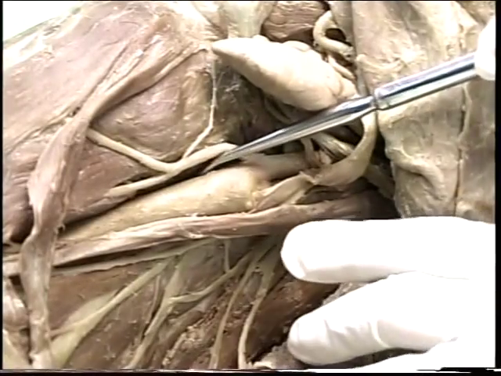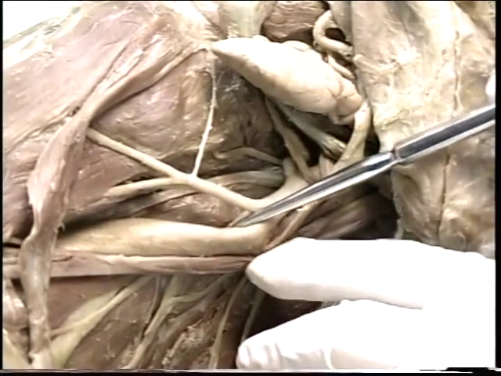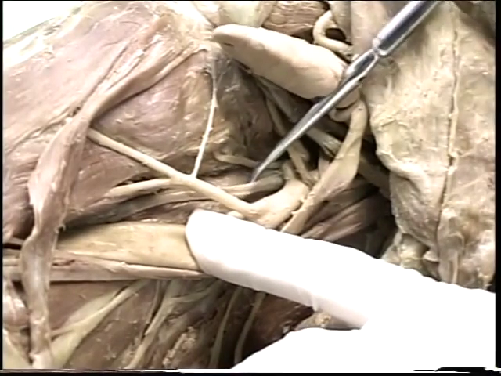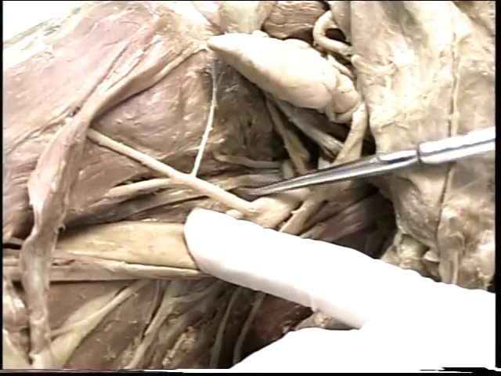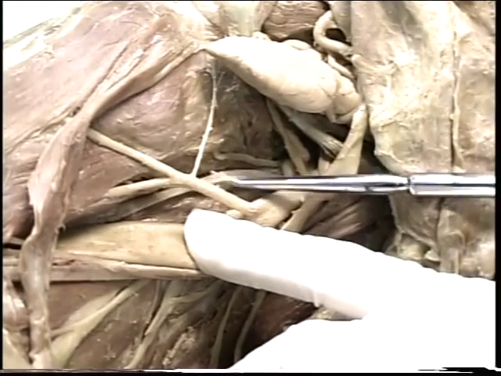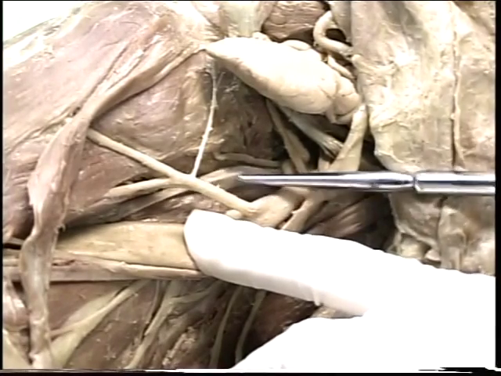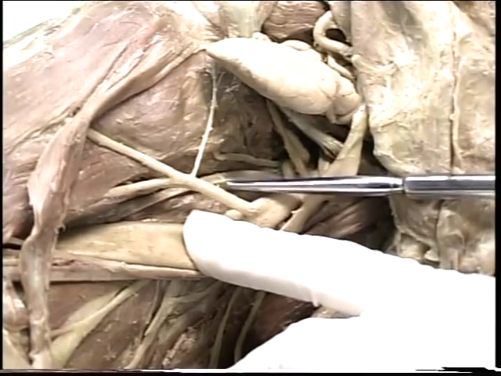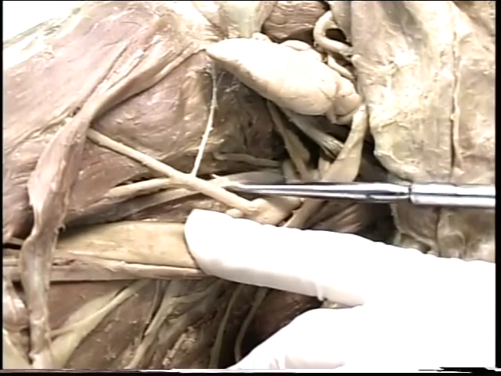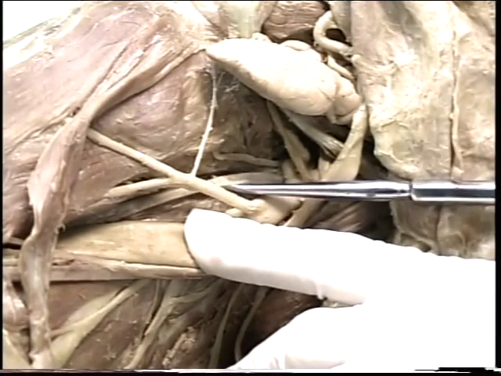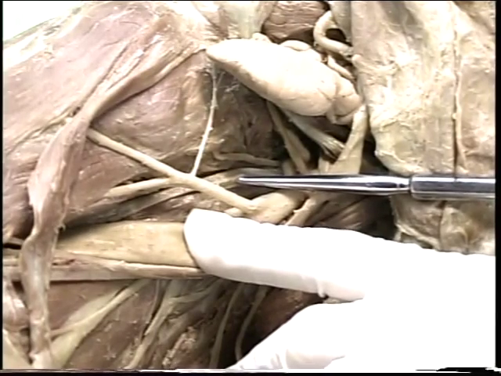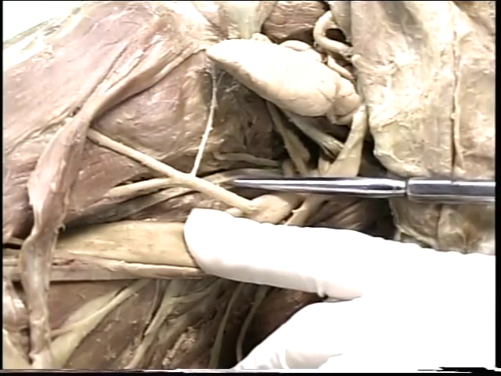Now I am going deeper to the common carotid artery, and now I am holding this structure. This is your sympathetic chain. So this is the superior part of the sympathetic chain, and I'm not going to be able to show you the superior, middle, or inferior ganglion on that. But this chain runs in the cervical region, or in the neck, all the way up to the superior cervical ganglion.